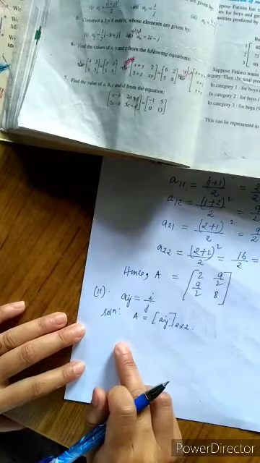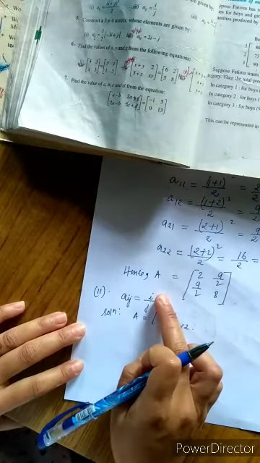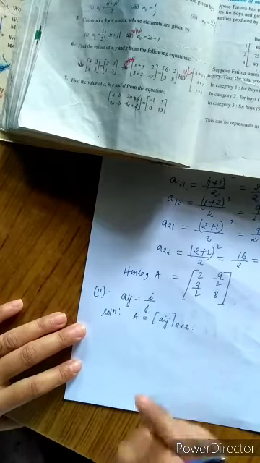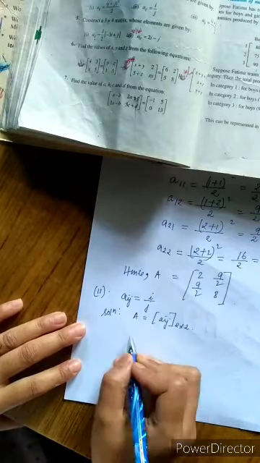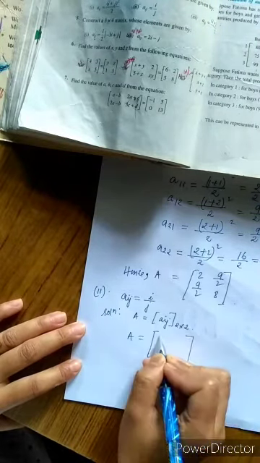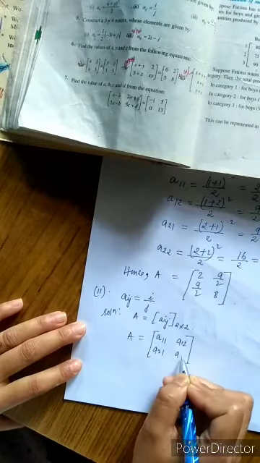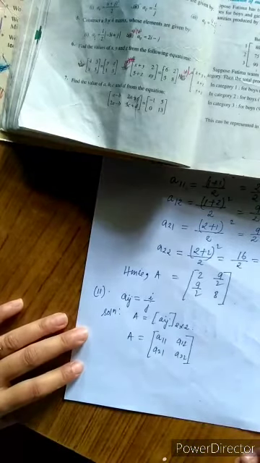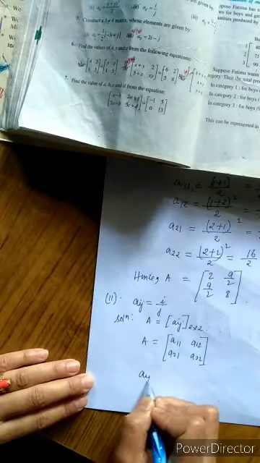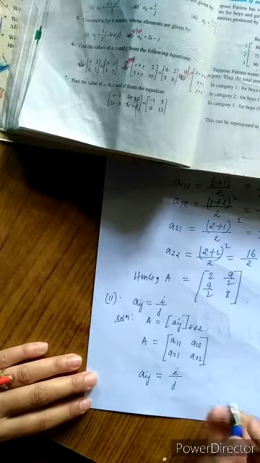Then for Roman number 2, aij is given by i divided by j. For matrix A, all the possible elements are a11, a12, a21, and a22, whose elements are given by the formula aij.